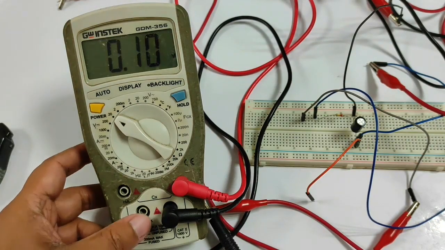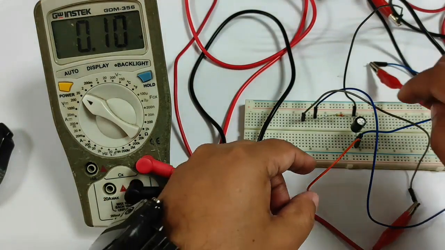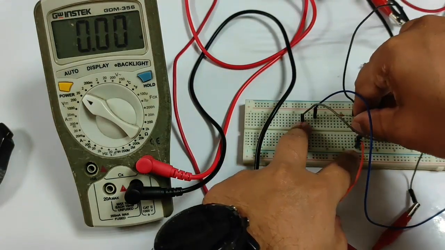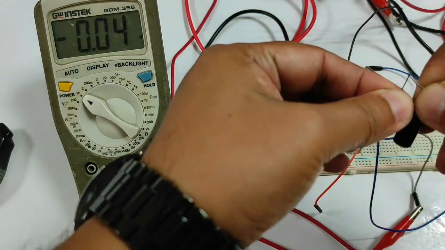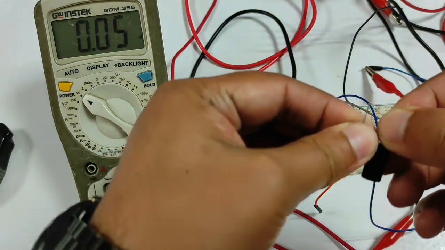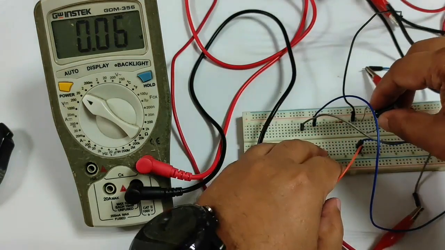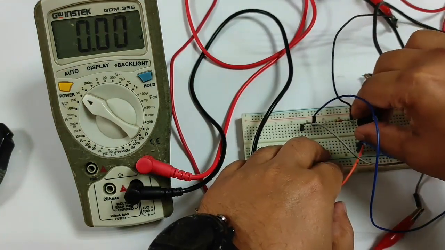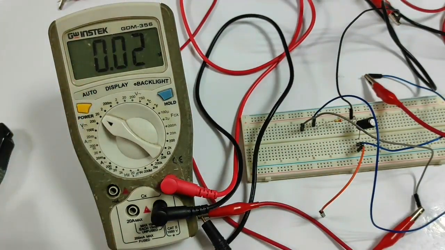So at first let's make our capacitor discharge fully. If you want to make a capacitor discharge fully, just connect the two ends like this, and then connect again the slot. So let's check, my capacitor now is almost 0.